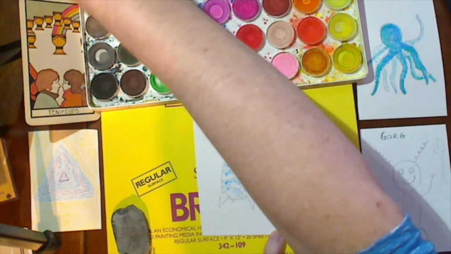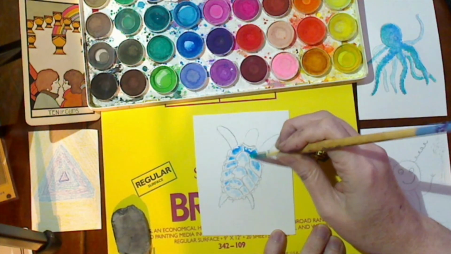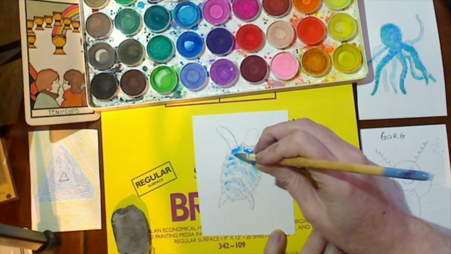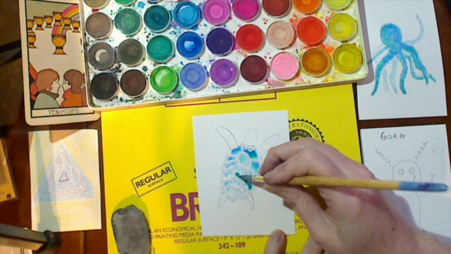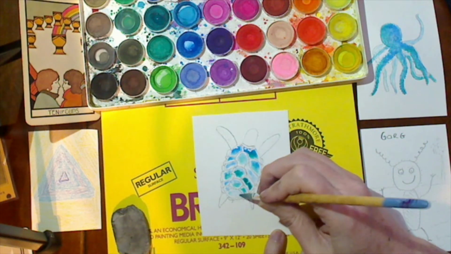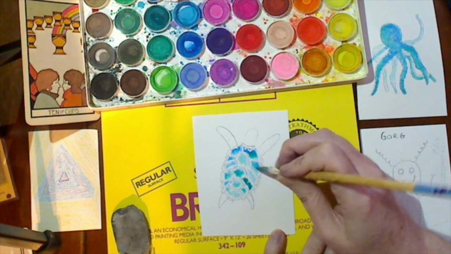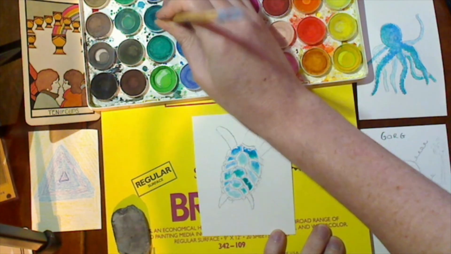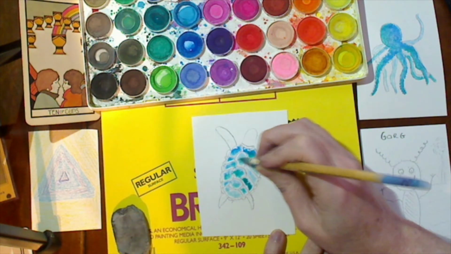Alright, so now I'm going to rinse the brush out and get some green and add some green in here. And the green and the blue will mix. A little more green. And those will mix together. So now I get mergings of green and blue. And in general, I want the shell to be the darkest part of the turtle, so it draws the attention. I want the flippers and things to be a lighter color.